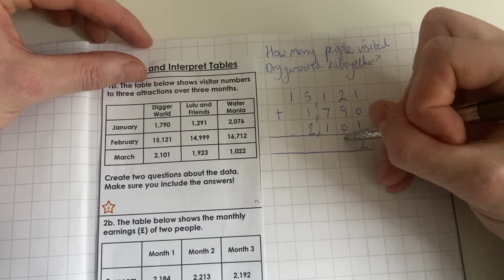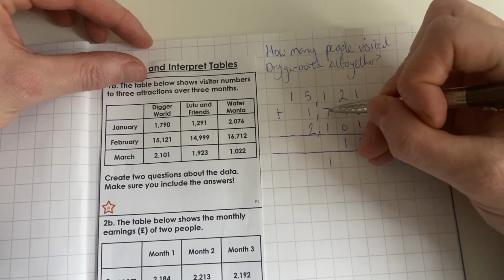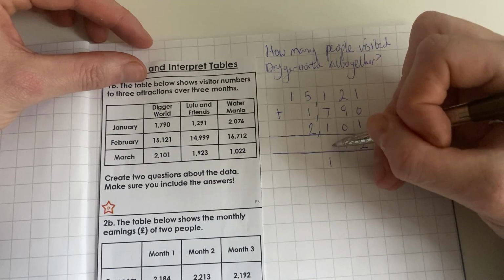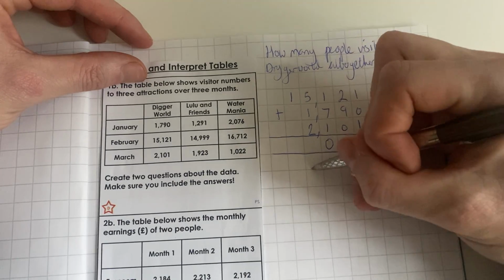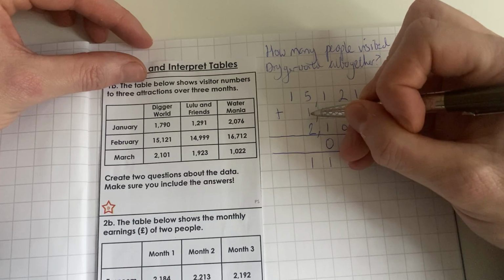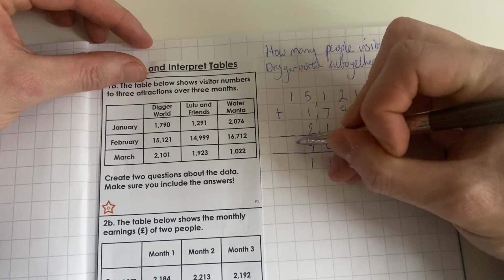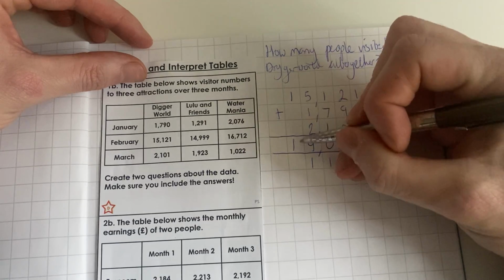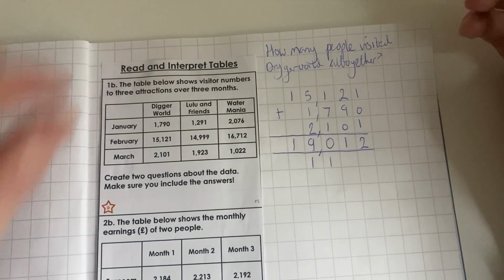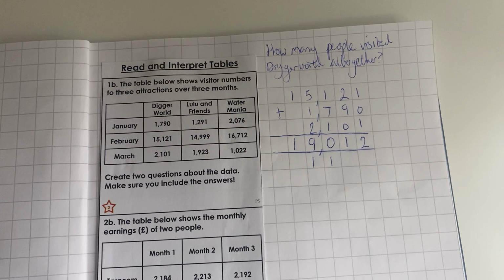Plus 0 is still 11. 1 plus 7 is 8. Plus another 1 is 9. Plus another 1 is 10. 5 plus 1 is 6. Plus 2, 8. Plus 1, 9. And then 1 plus something is 1. So our answer for that question is 19,012.